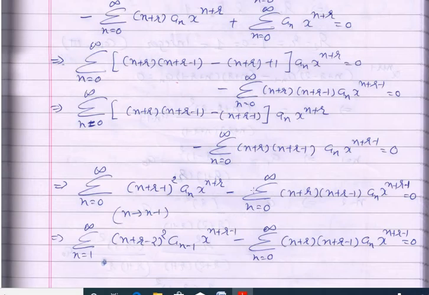Now you have to change the index, because here you have power x raised to n plus r minus 1, and here you have x raised to n plus r, but the lowest degree is x raised to n plus r minus 1. So what we are going to do is replace n by n minus 1. So you will have sigma n running from 1 to infinity, (n plus r minus 2) whole square a of n minus 1 x raised to n plus r minus 1, minus sigma n running from 0 to infinity, (n plus r minus 1) a n x raised to n plus r minus 1.